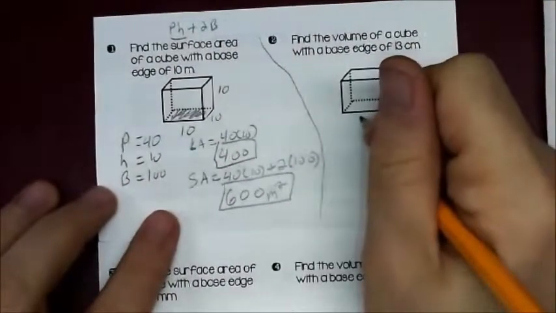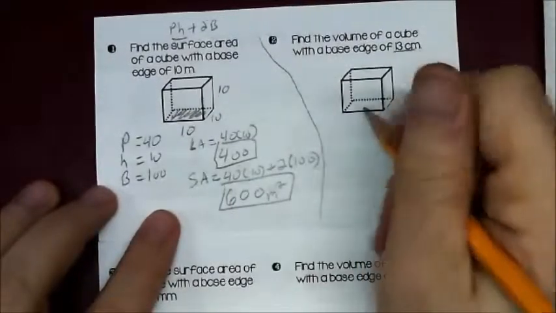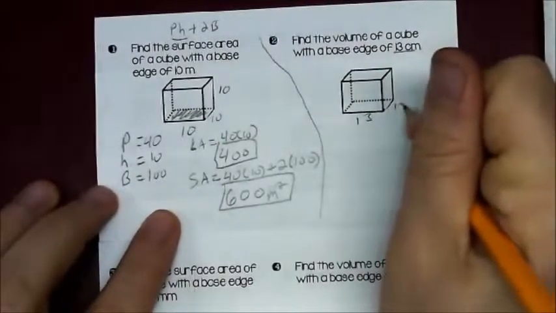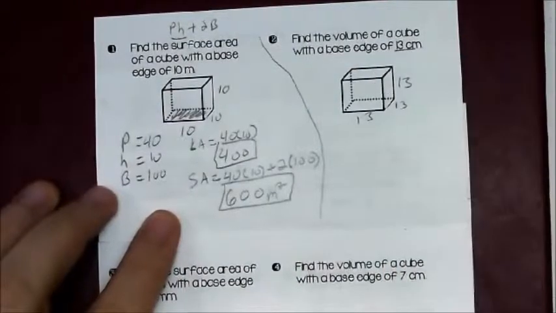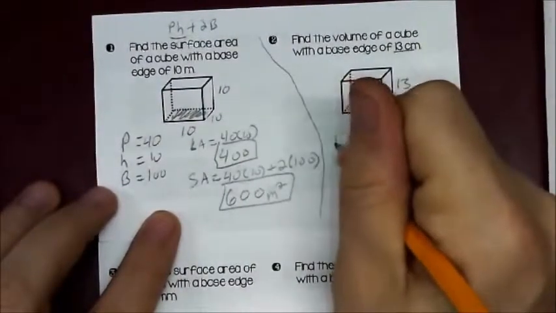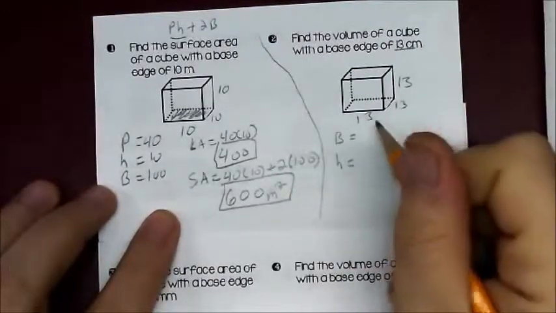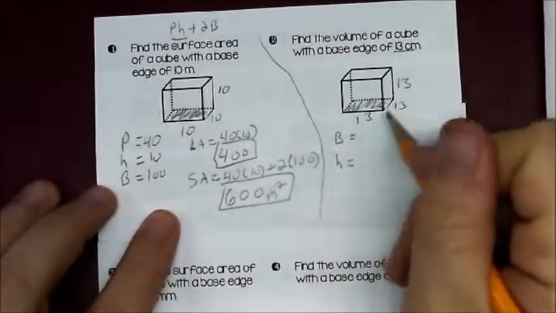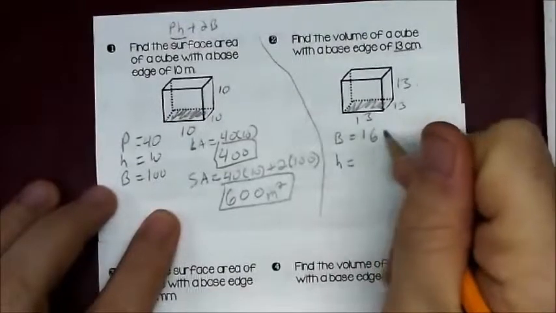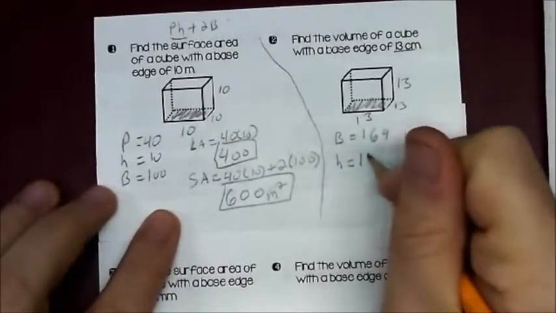Finding volume is even simpler. Again, this has a base of 13, so we have 13 by 13 by 13. We just need the area of the base and the height. Well, the area of our base, 13 times 13 is 169.